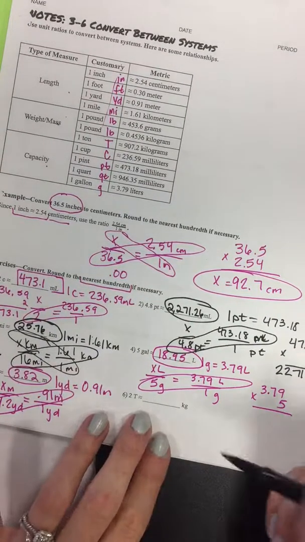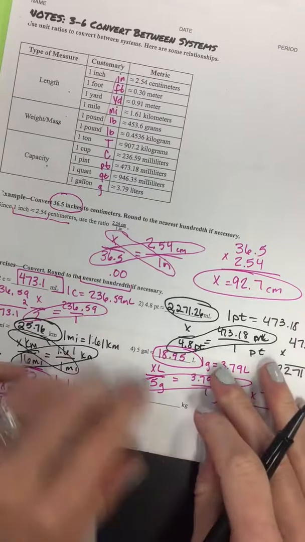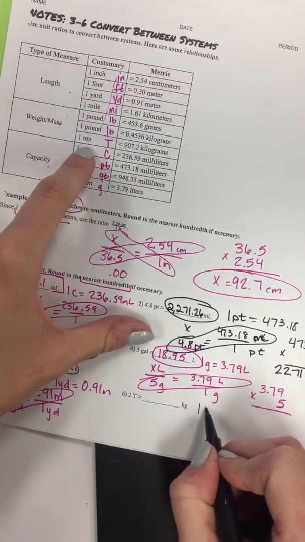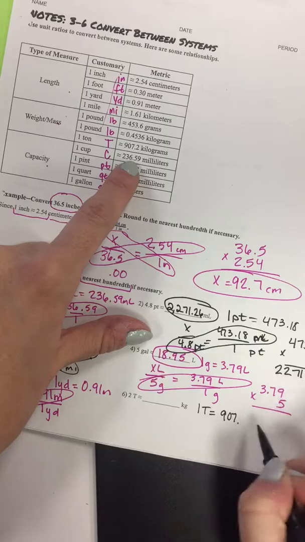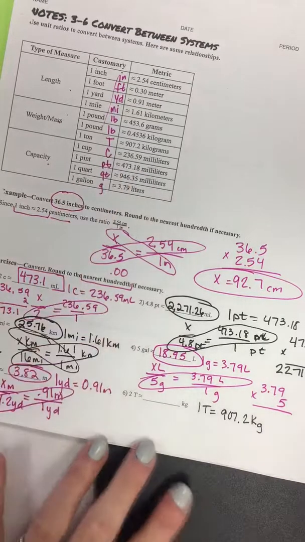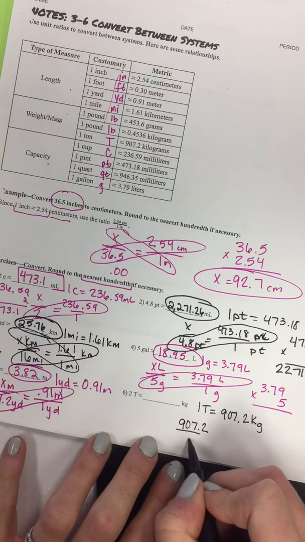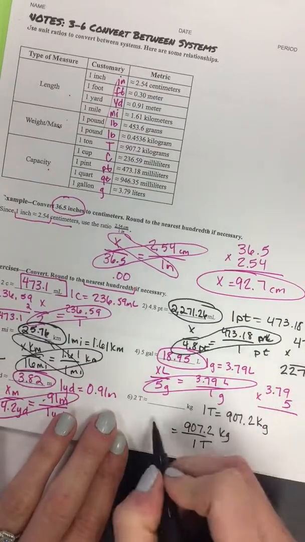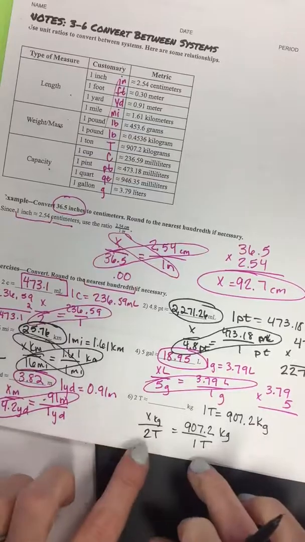Last one, number 6, 2 tons is roughly equal to how many kilograms? So let's find tons. We know that 1 ton equals 907.2 kilograms. So I want to put kilograms over my ton so we can figure out how many kilograms are in 2 tons.